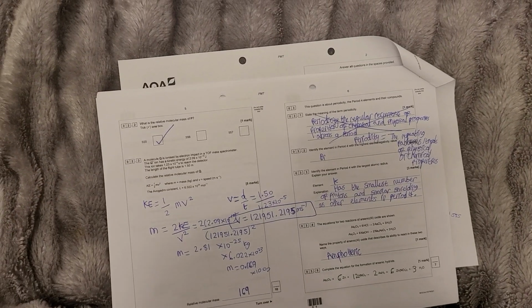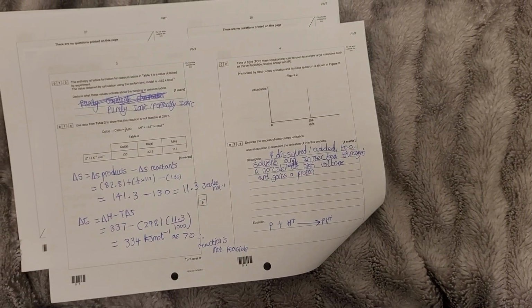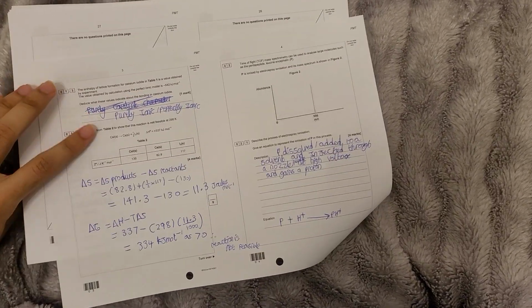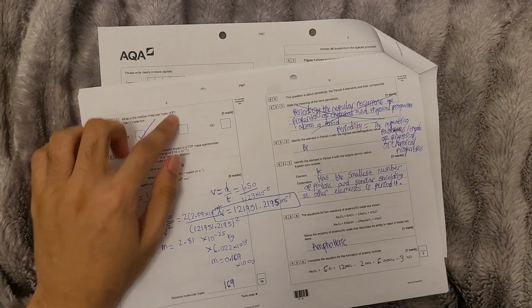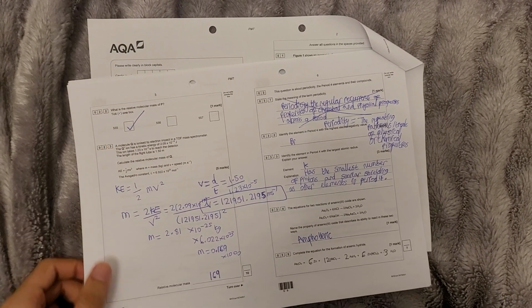What's the relative molecular mass of P? Here's a bit of your understanding. If this is electrospray ionization, I've added a proton. And this is 556. The relative molecular mass is just going to be 556 minus the proton, so 556 minus 1, 555.